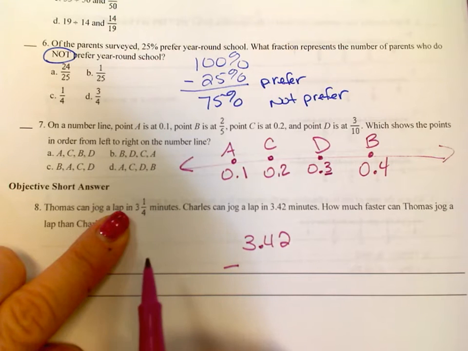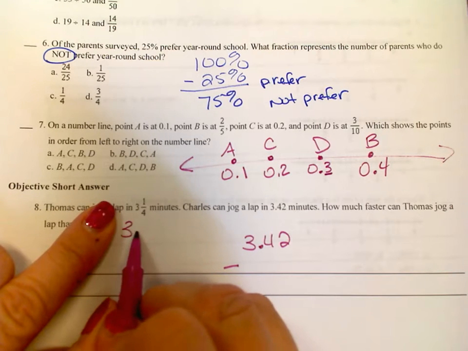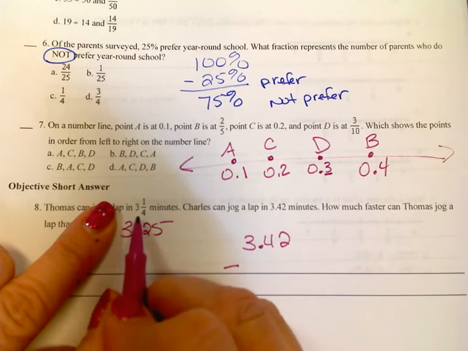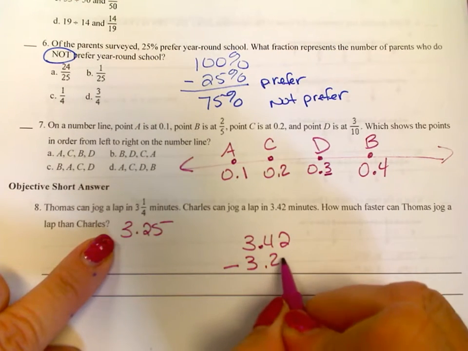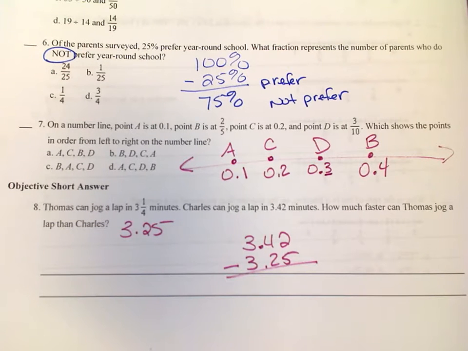We know, or you should know, 1/4 is 3.25. 1/4 of $1 is 25 cents. So you're going to subtract the difference and you'll have your answer.